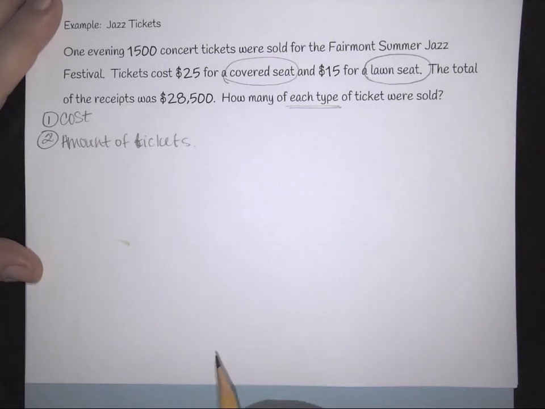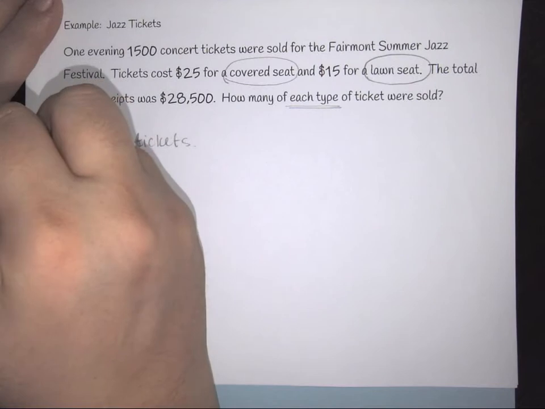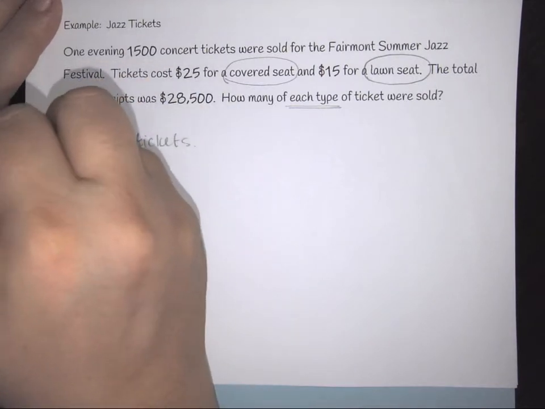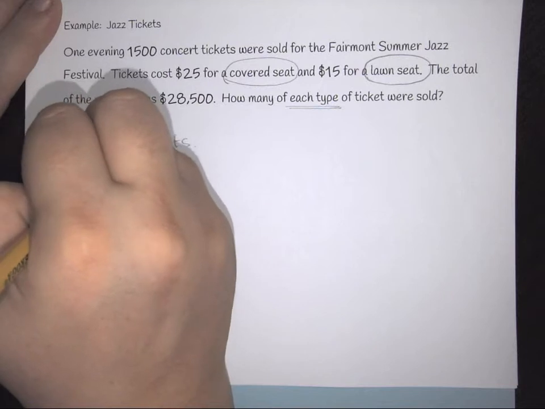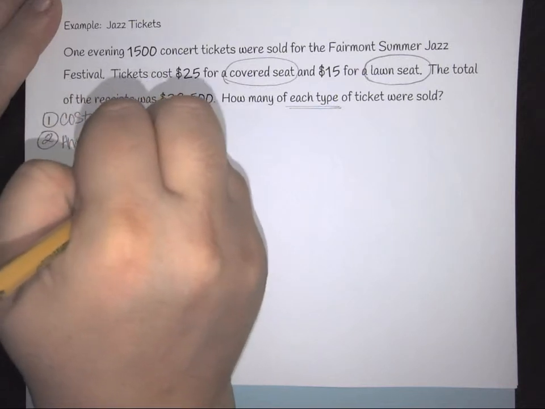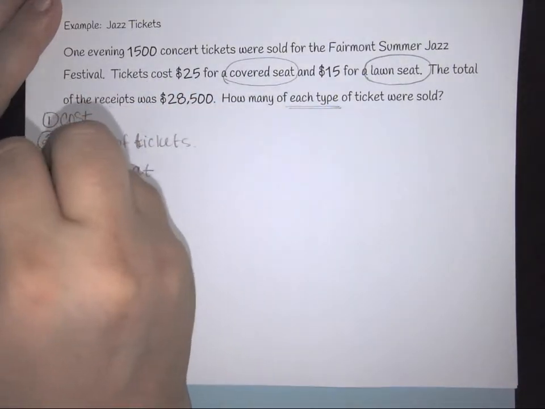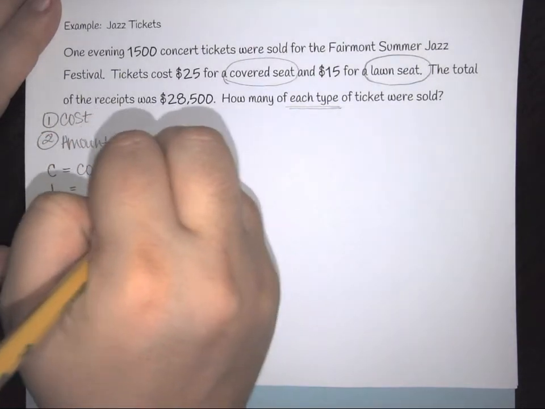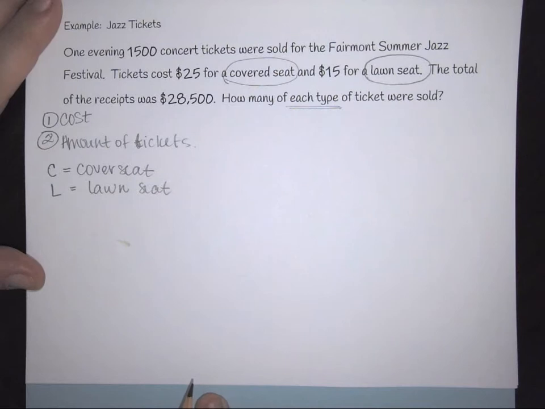Just make sure you designate what those variables are. So for example, let's go ahead and use C, and that is going to be my covered seat, and L is going to be a lawn seat, just to mix things up a little.